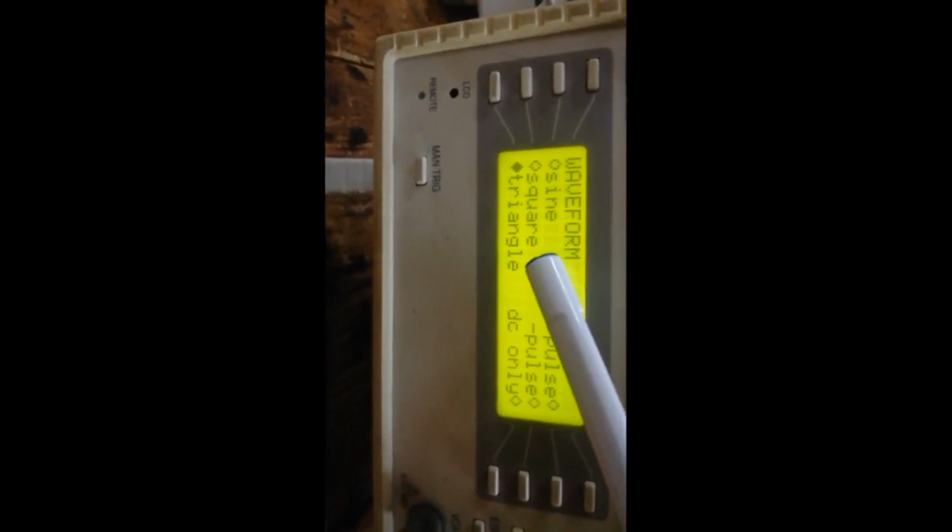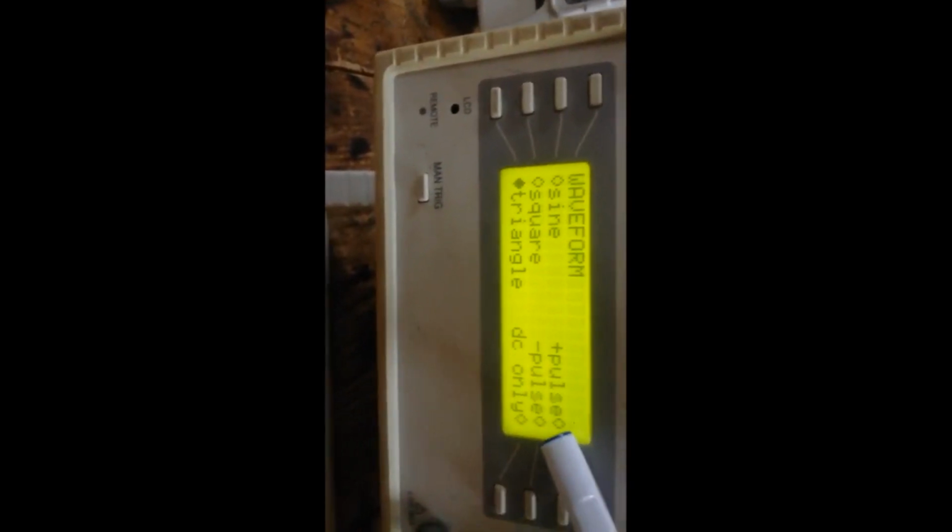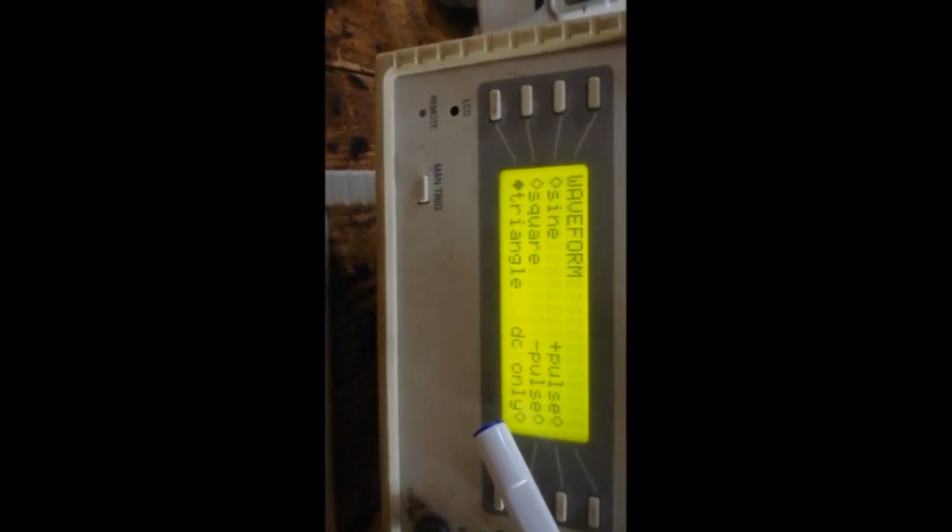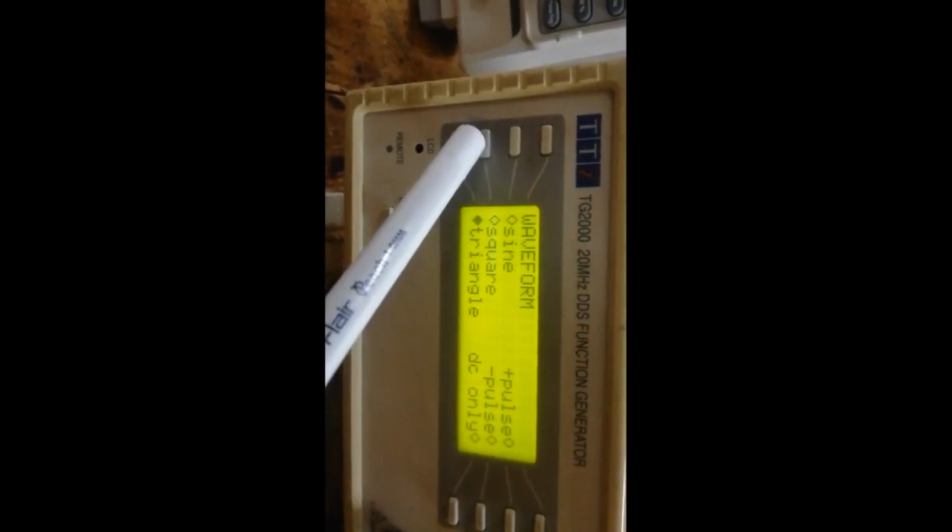Now in order to change waveform, you will press this button here. After pressing this button, you can see different options appear. Now you can choose what type of waveform you want. You can set sine wave, square wave, triangle wave, and you can also set the pulse, positive pulse, negative pulse, or DC only. Now if I want square wave, I'm going to press this button here. After pressing this button, square wave is selected.